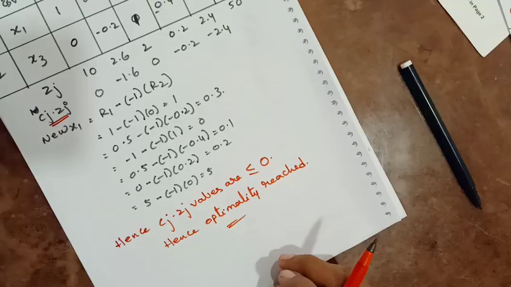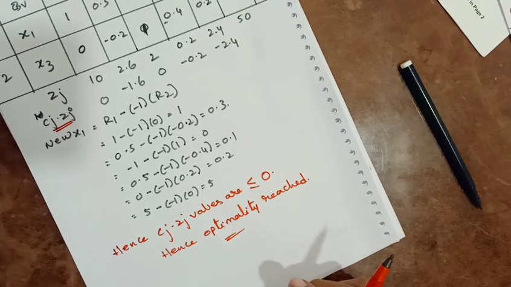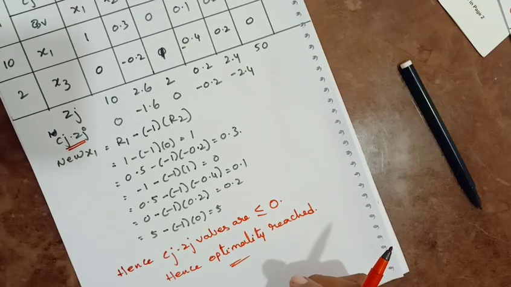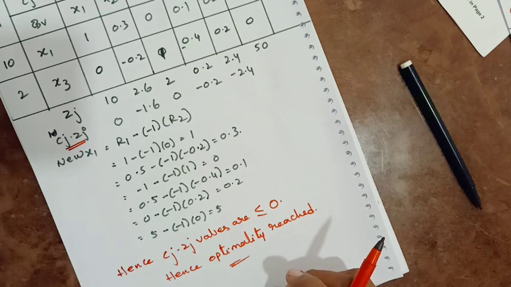So this is how we solve the problem using the simplex method, where we add the slack variables, and this is an example for a minimization function. Thank you.